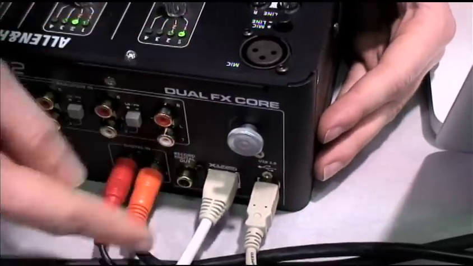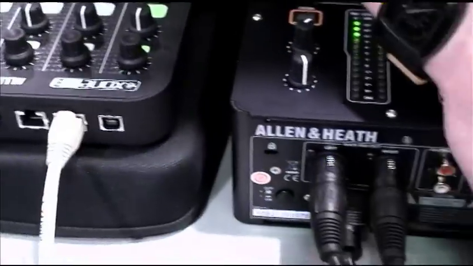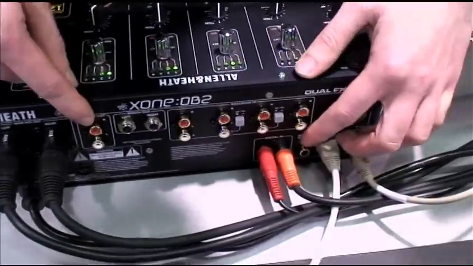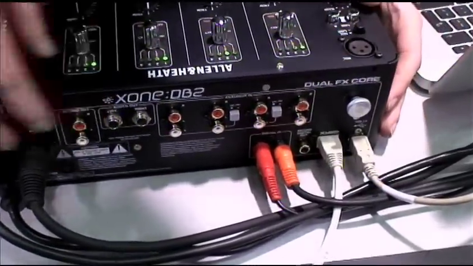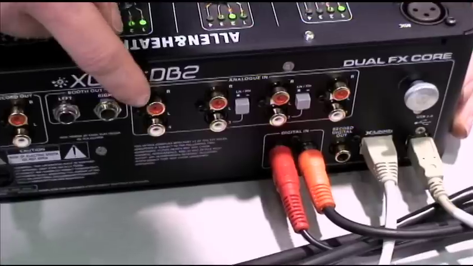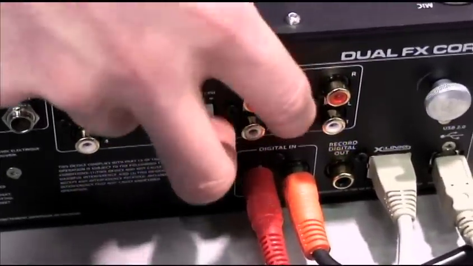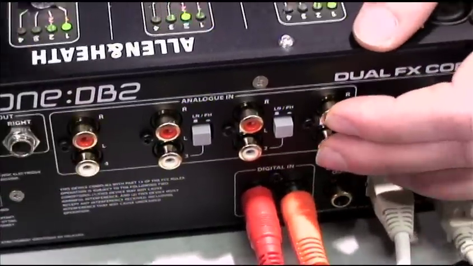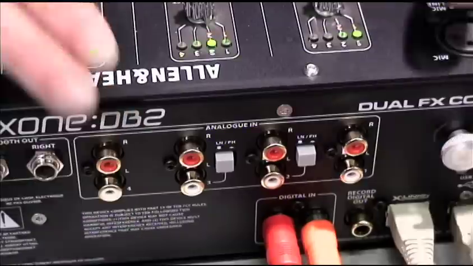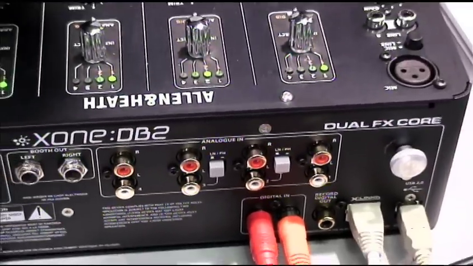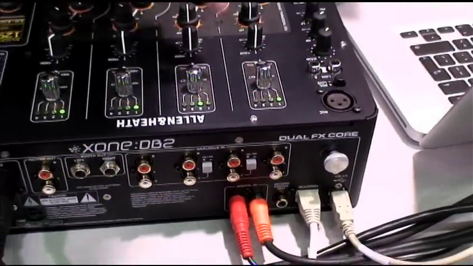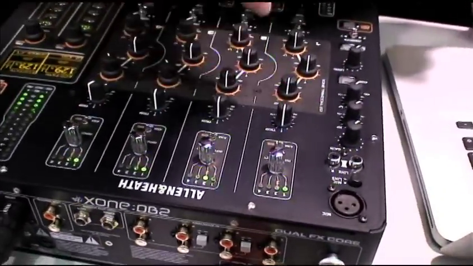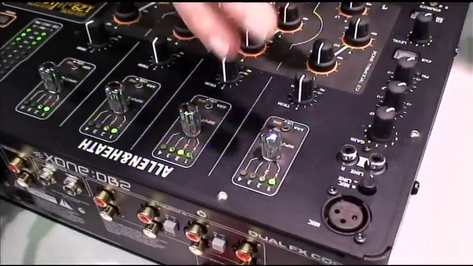You've got excellent connectivity on the new Xone DB2 controller. You've got digital ins, you've got analog and digital record outs, you've got your master and booth there. You've got 4 analog inputs here, 2 of which have hardware phono preamps for vinyl turntables, and the other 2 can be switched on the menu to have a software preamp, so you can have 4 vinyl turntables connected if you want. As seen on the DB4, you've got the input matrix system, so yet again, there's no limits.